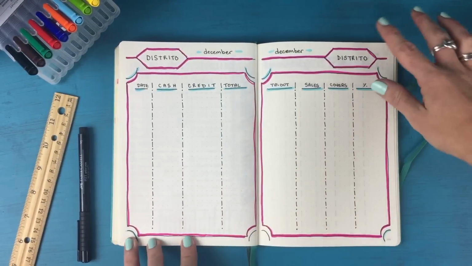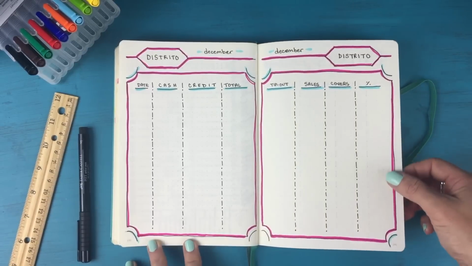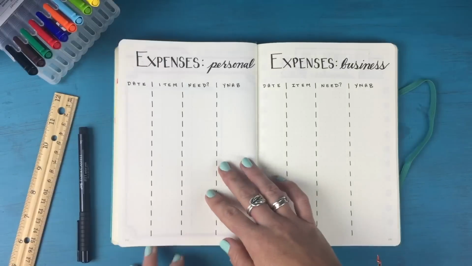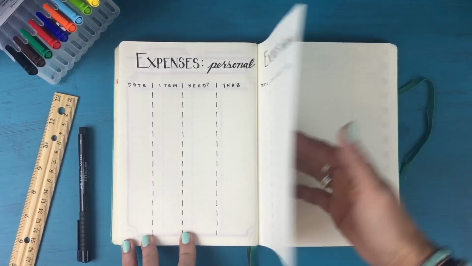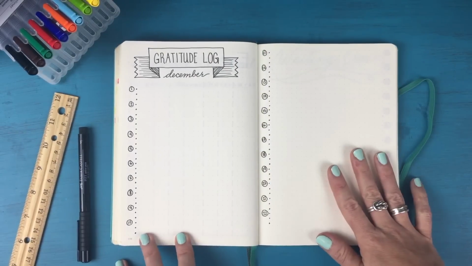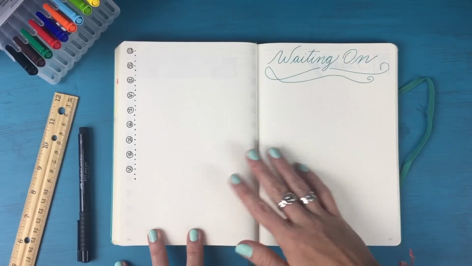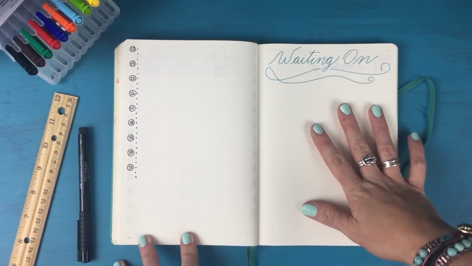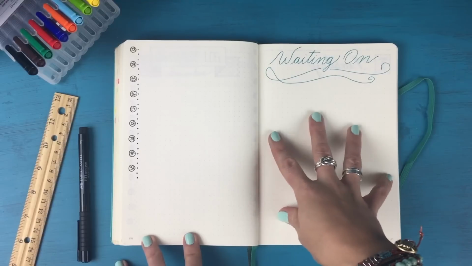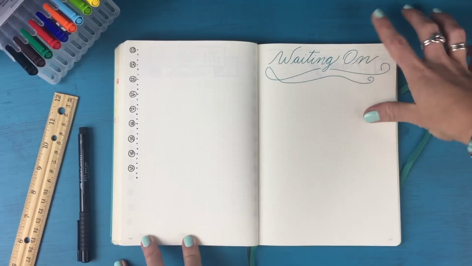I have my Distrito log for the month, so that's my tip log from work. My personal and business expenses. My gratitude log for the month of December. My waiting on list, so that's going to be my shipment tracker. Anything I'm waiting on as far as emails or responses from someone, anything like that will go on this list here.